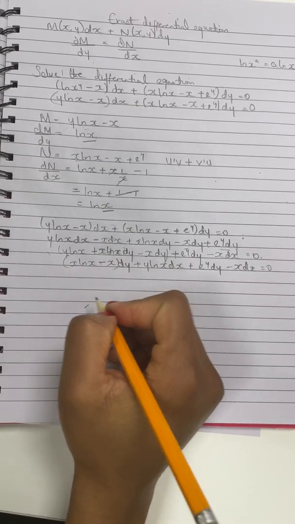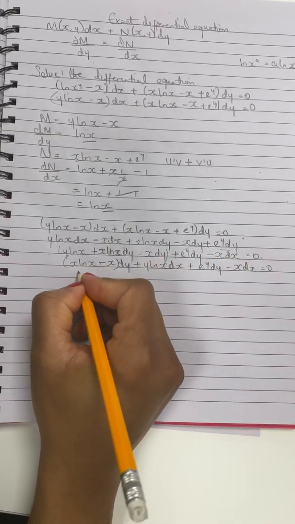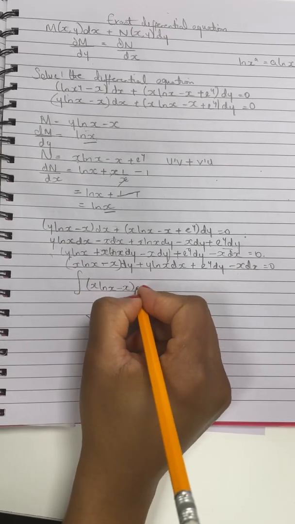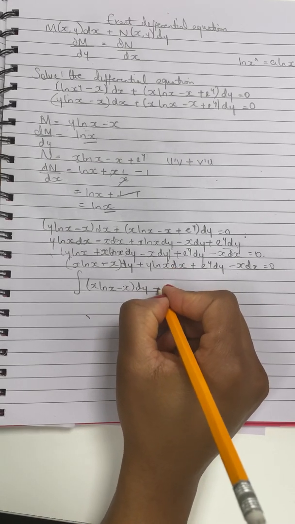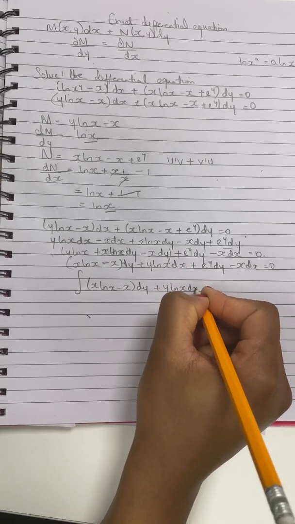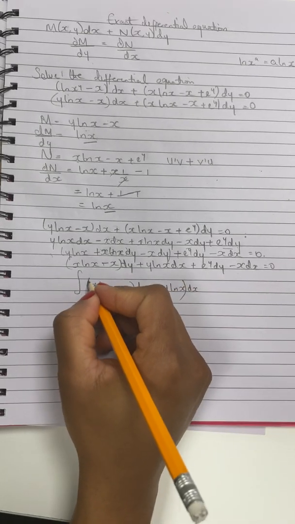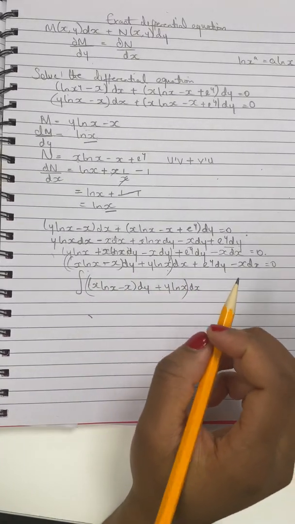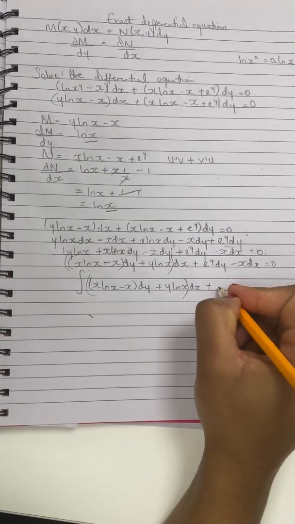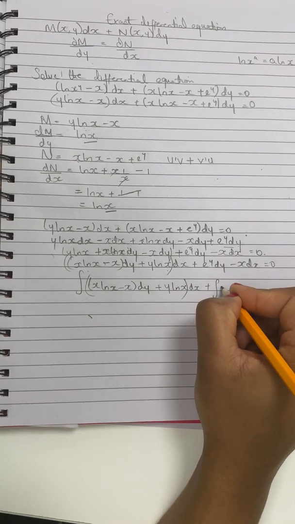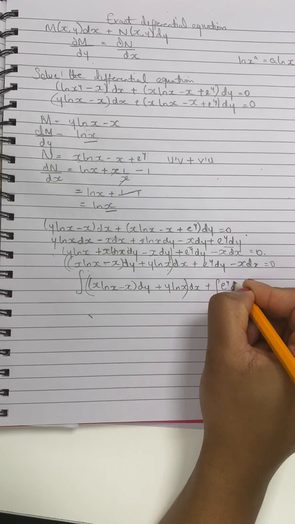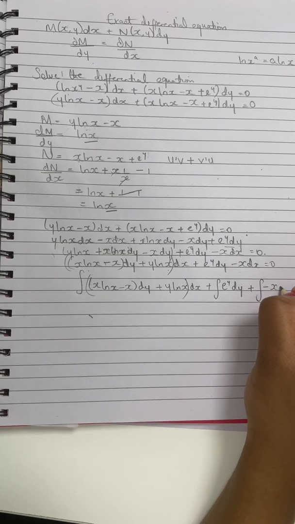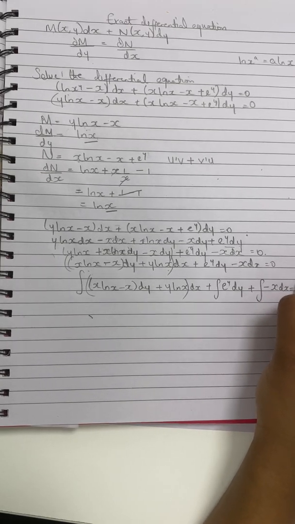Now I'm integrating each group. This gives me the integral of (x ln x minus x) dy plus y ln x dx. These are one group because they've got two variables between them. Plus the integral of e to the power of y dy plus the integral of minus x dx is equal to the integral of 0.